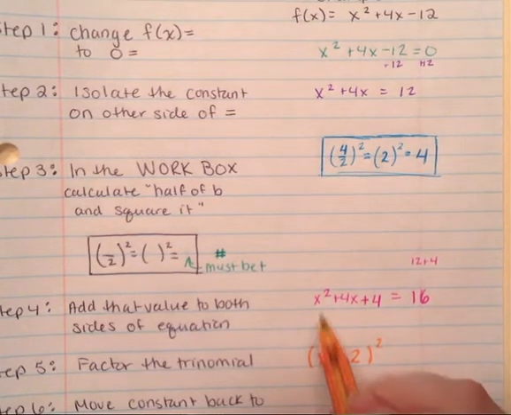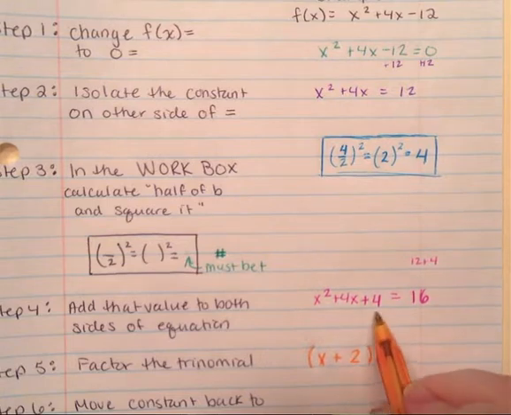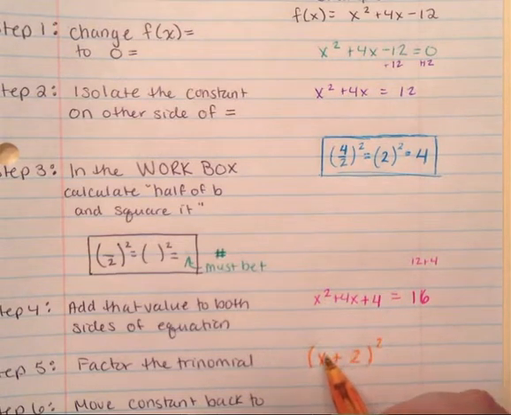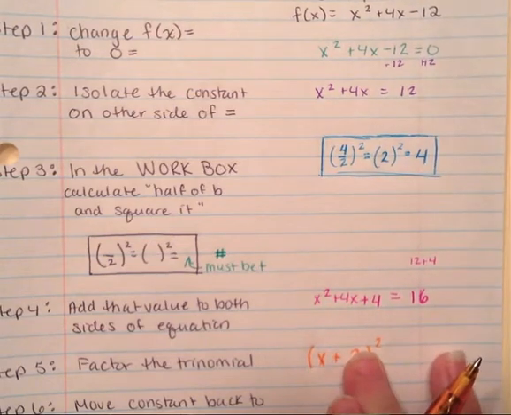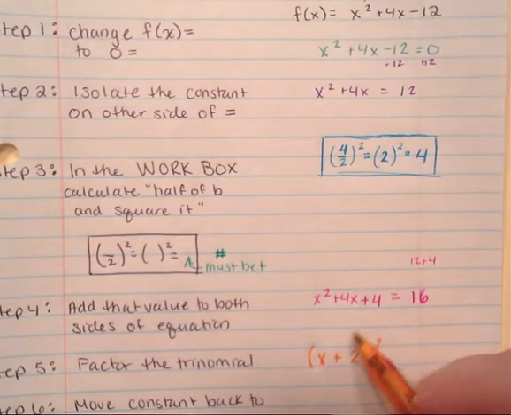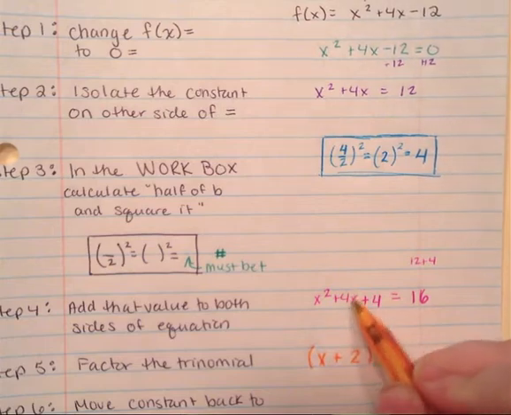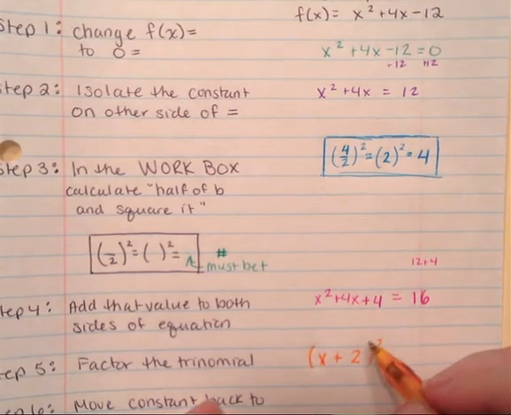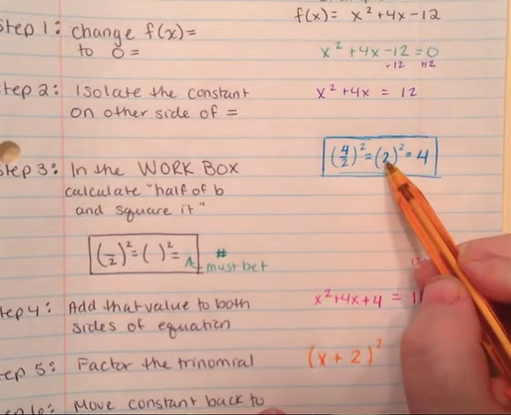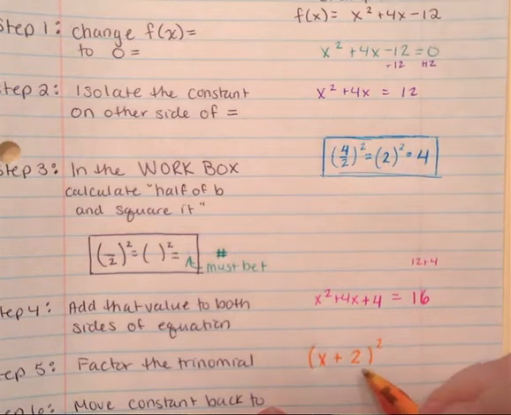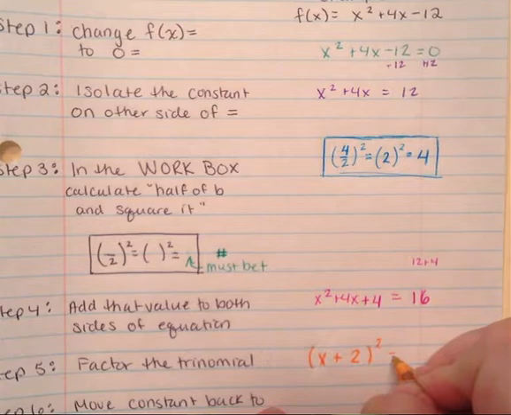X times x is x squared. 2 times 2 is 4. But then when we have x times 2 and then 2 times x, if we were to write this out, 2x plus 2x would give us that 4x. So a way to check this is to make sure that your half of b, this number right here, should be the number that you put into your parentheses. This is still equal to 16.